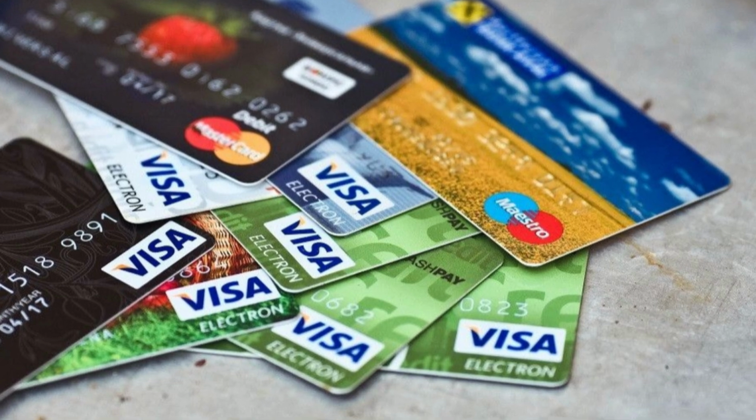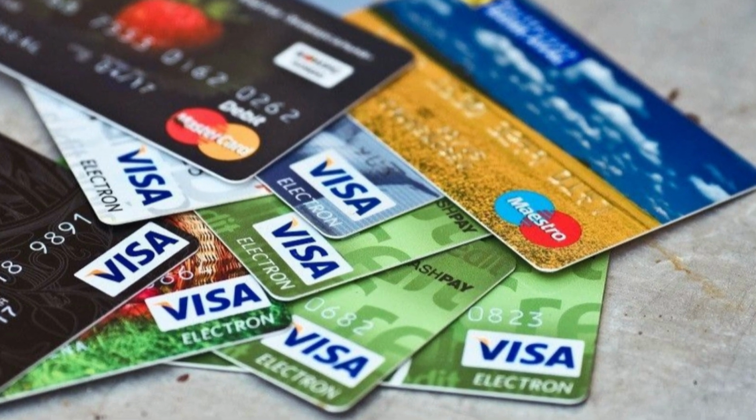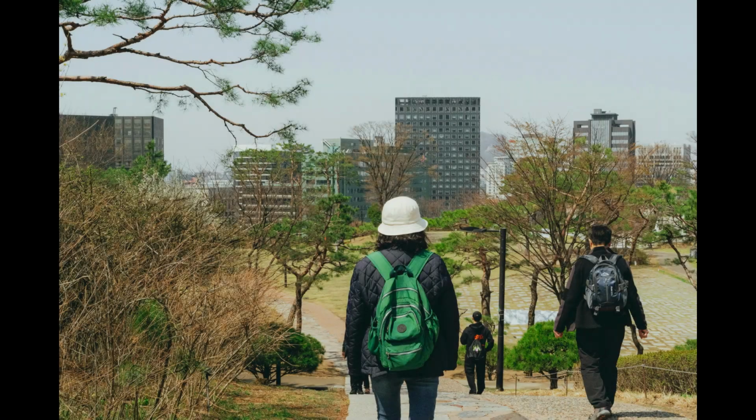An interesting fact, bank cards do not work in North Korea. And foreign tourists are prohibited from using the local currency, the Korean won, during their travels. All payments by guests of the country are made only in cash foreign currency, dollars, euros, or yuan.